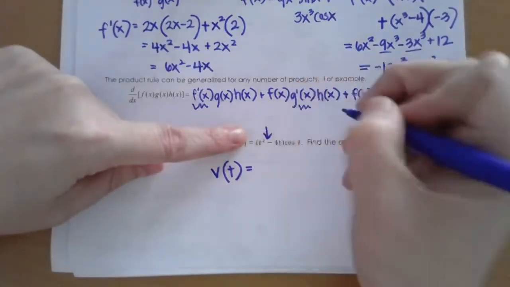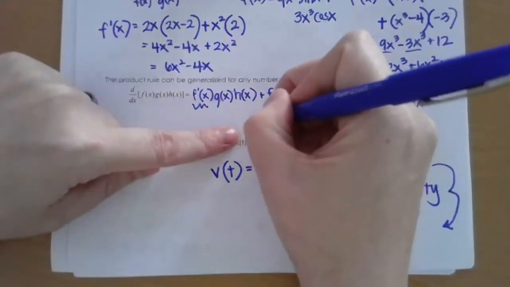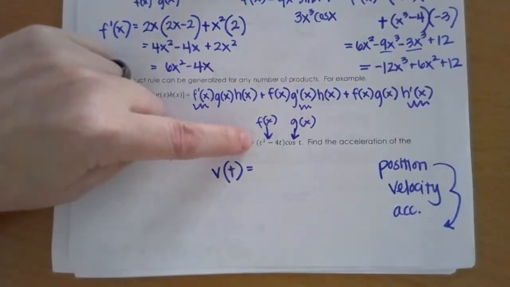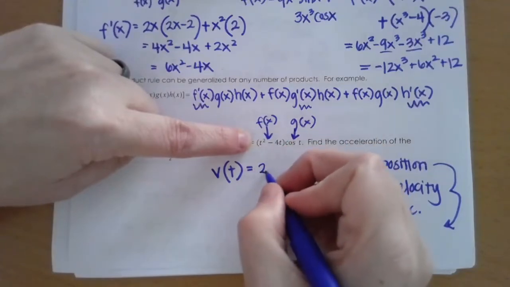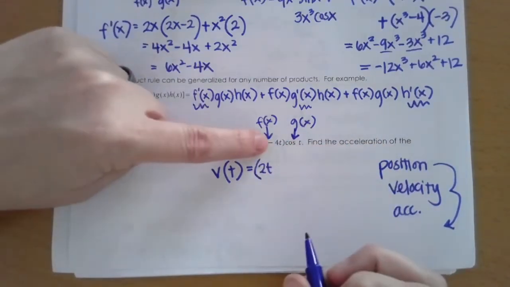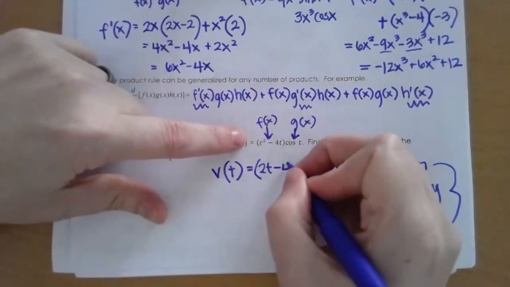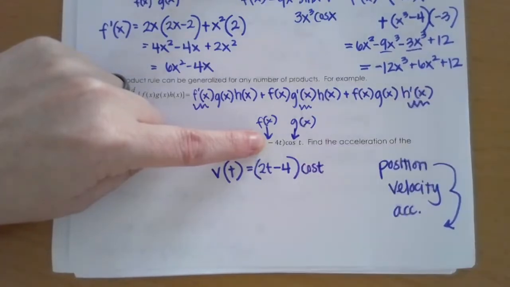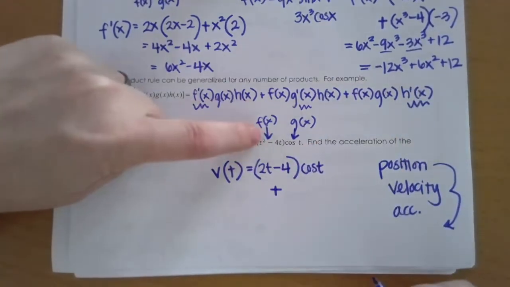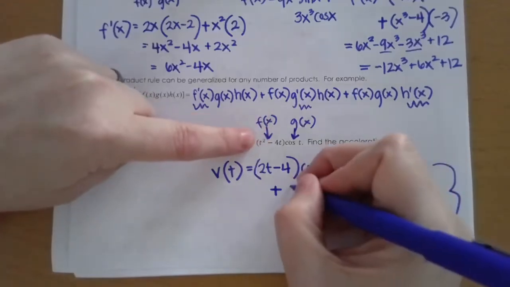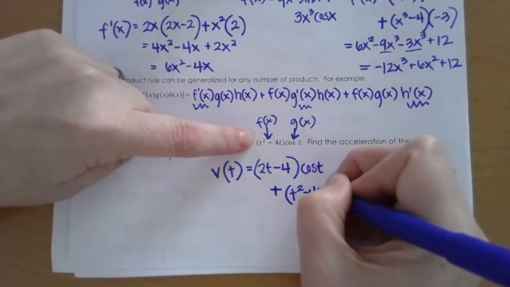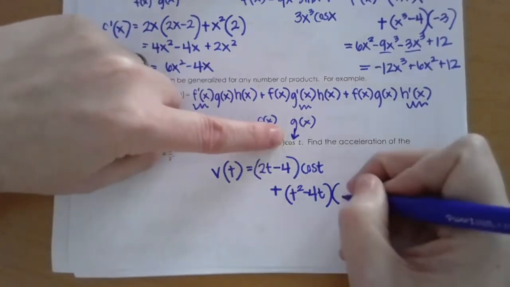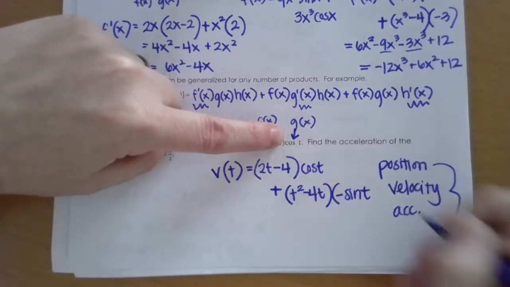And this is a product rule. So f of x is this one, g of x is that one right there. So derivative of the first, t squared, that's just 2t. And then 4t, that's 4, so I have a minus 4. Leave the second one alone, that's cosine t. Plus, leave the first one alone, t squared minus 4t. And then take the derivative of the second. So derivative of cosine is negative sine t.